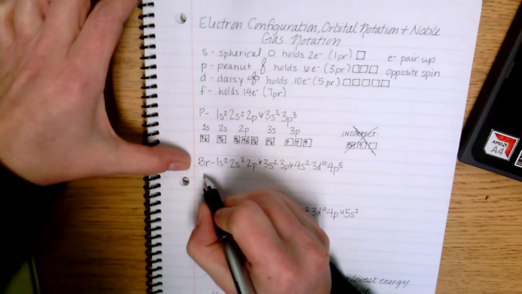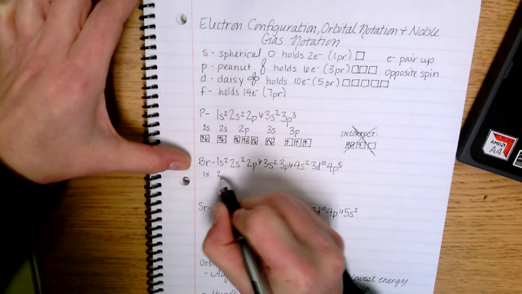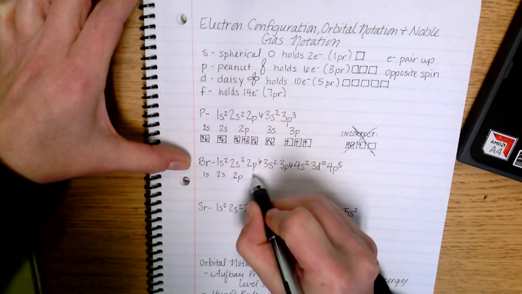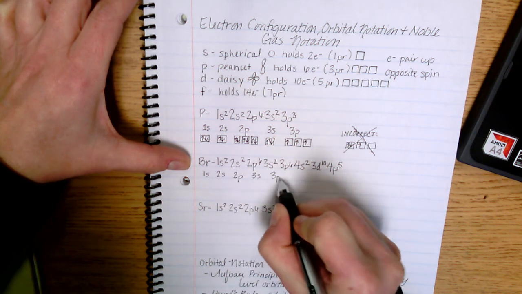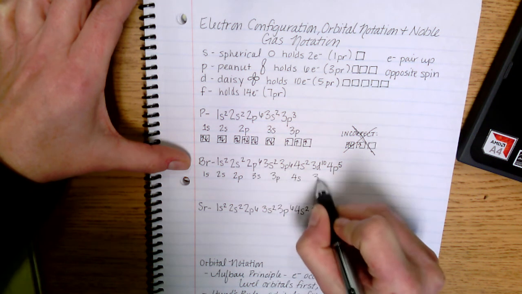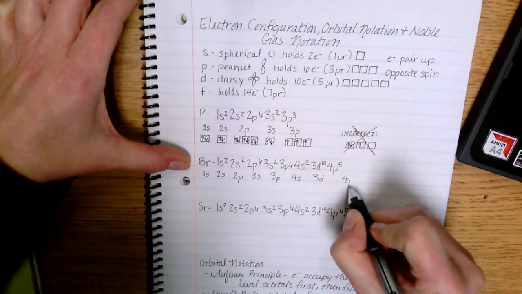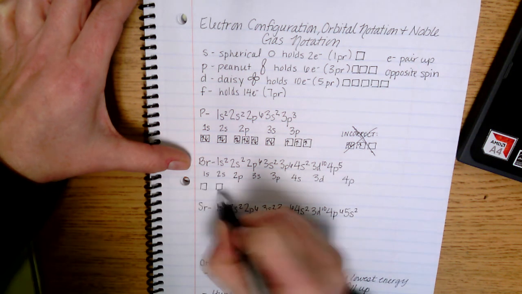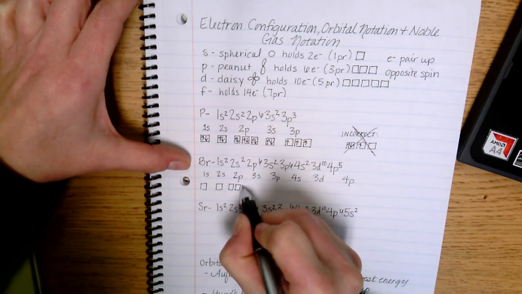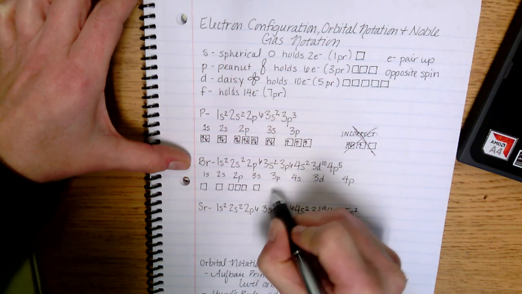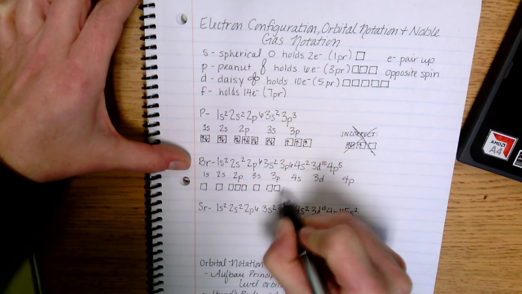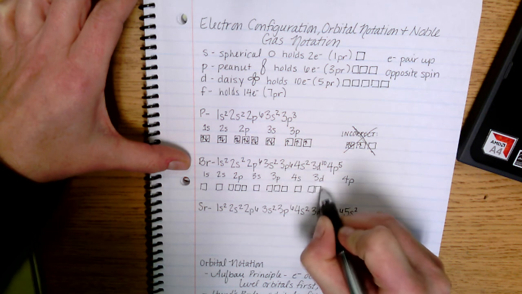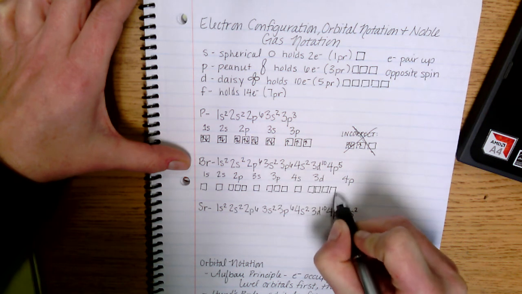Okay, so let's label out these. We've got a 1s, a 2s, a 2p. I'm just listing the orbitals here. We've got a 3s, a 3p, a 4s, a 3d, and a 4p. Okay, so S's get 1 box. P's get 3 boxes. S's get 1. P's get 3. S's get 1. D's get 5.